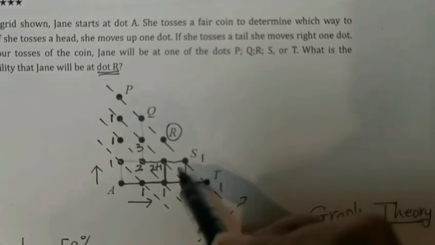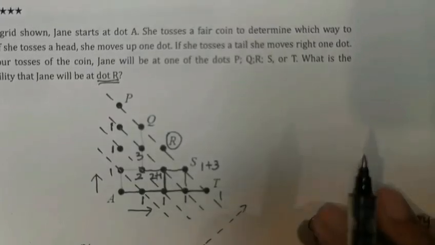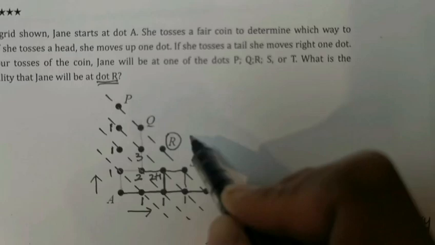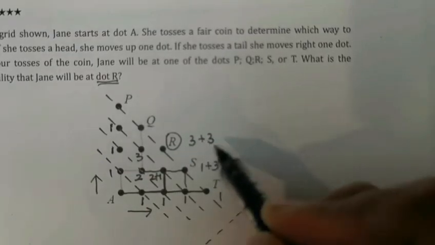Okay, the last layer. T is also 1, as I explained in the previous layer, like S. S has 2 possible sources, and this is 1, and this is 3, so we add 1 plus 3, right? And R is what we are looking for. R has 2 possible coming dots, this one and this one. This is 3, and this is also 3. So we add them together: 3 plus 3 means 6. And Q is actually the same as S. It is 4, from 1 plus 3, and P is also 1.